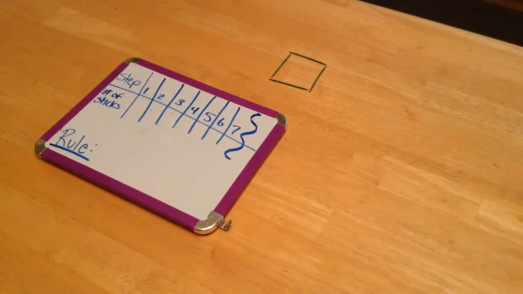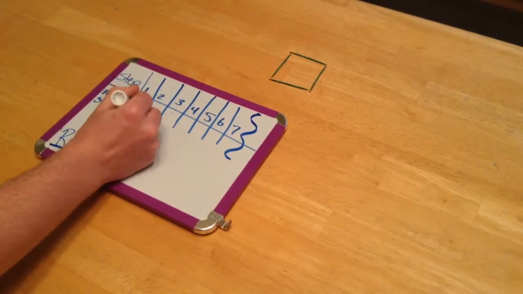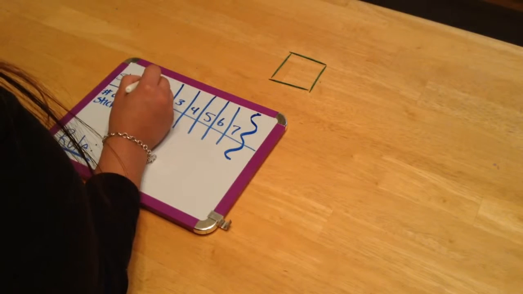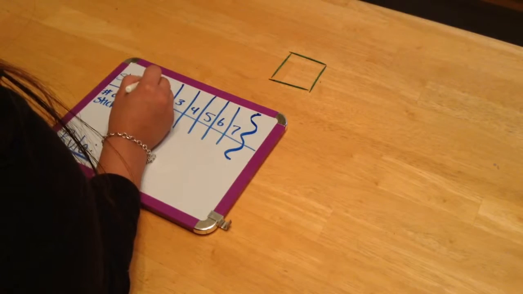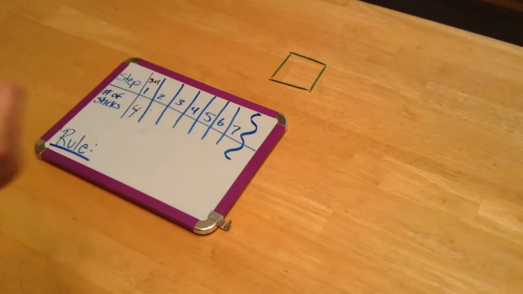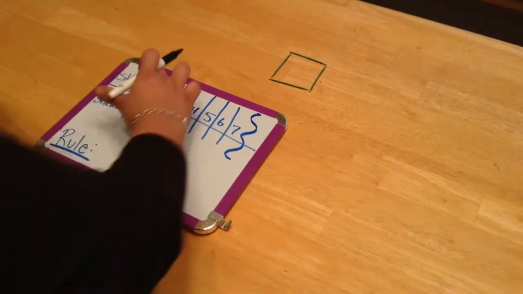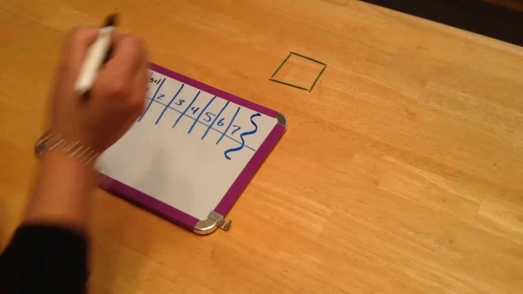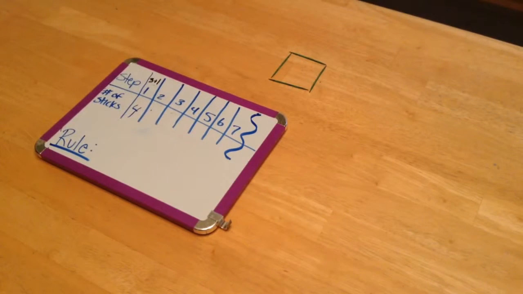It's 4. Okay. So I have one group of 3 plus 1 side. So that gives us 4. Now we're going to add another side. Can you add another side to that?